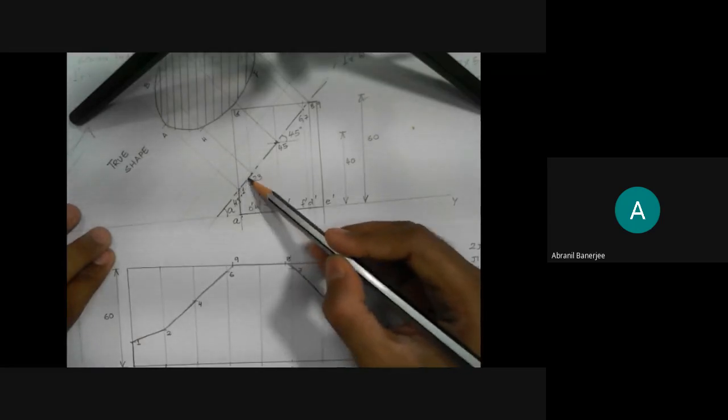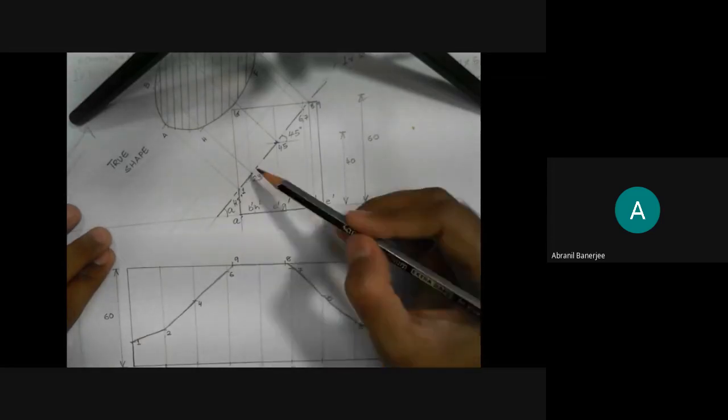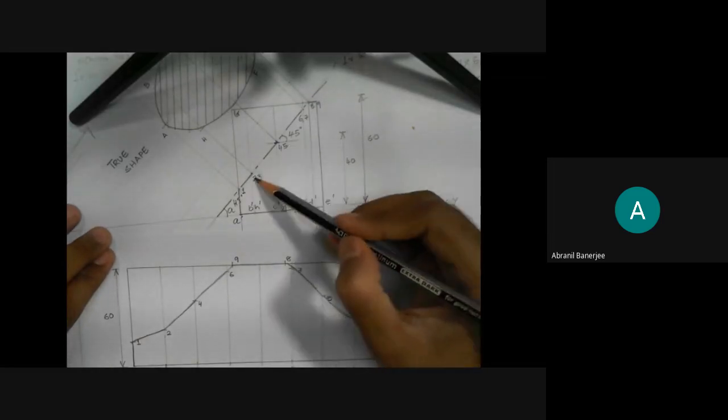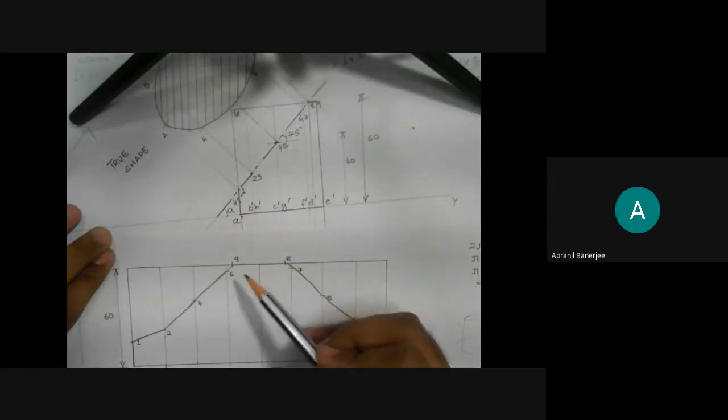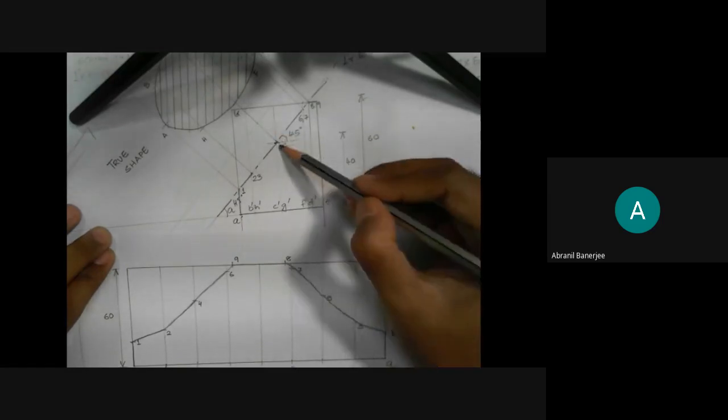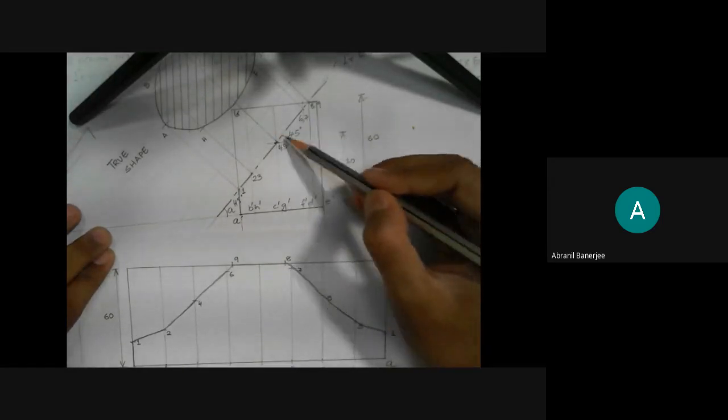Mine A1 is also dark. 1, 2, 3 has to be darkened because this portion will be left. 1, 2, 1, 3 is dark. 3, 2, 3, 4, 5. 2, 3, 4, 2, 4, 3, 5 is dark. 4, 6 and 5, 7 is dark. 4, 5, 6, 7. This particular portion is dark. So like this, you have to check.